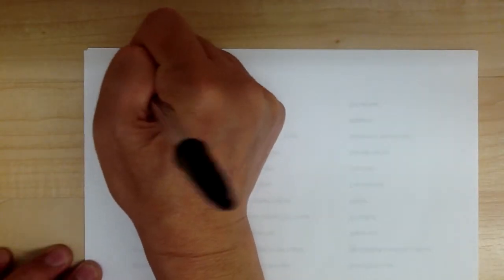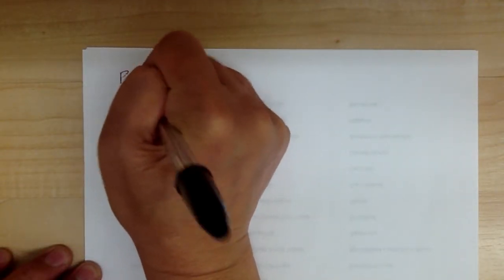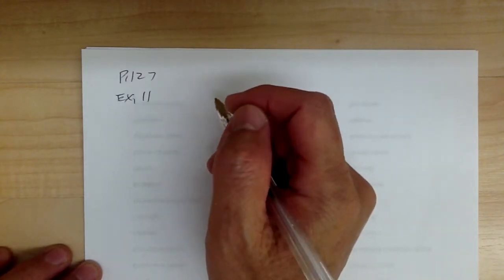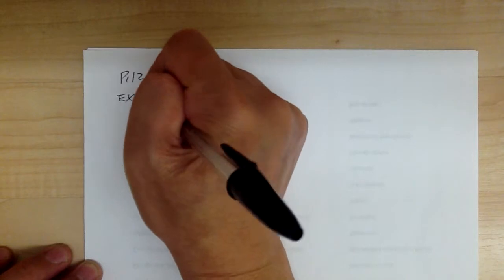Okay, let's go to example 11. Okay, let's go to page 127, example 11. Let's go to example 10.